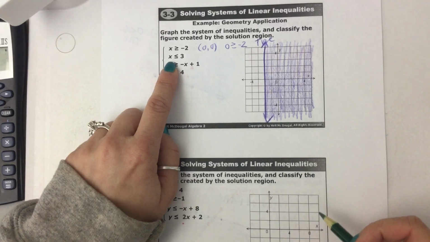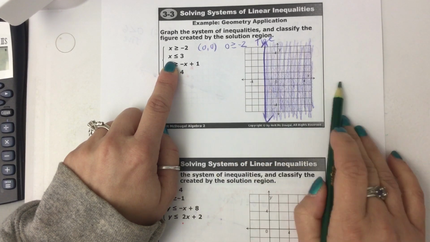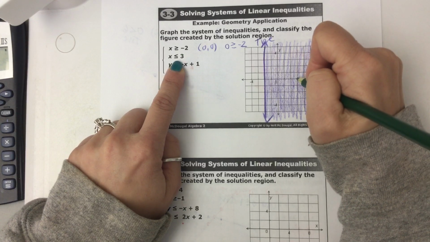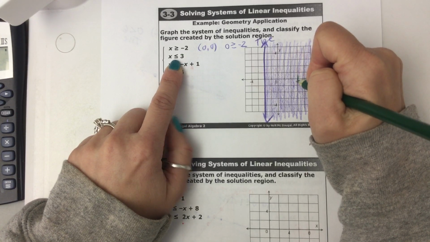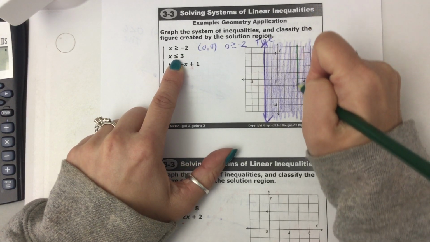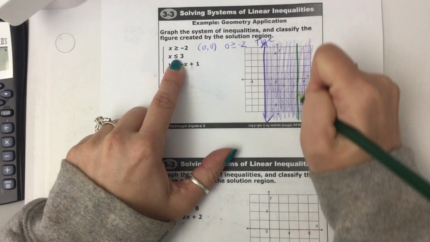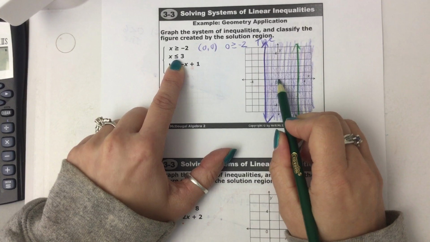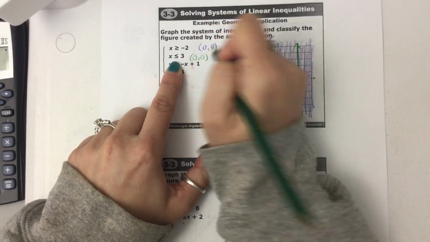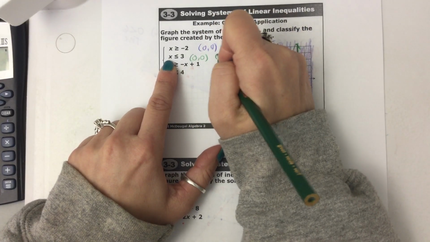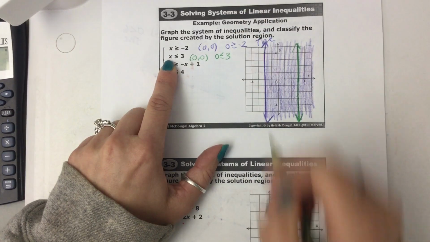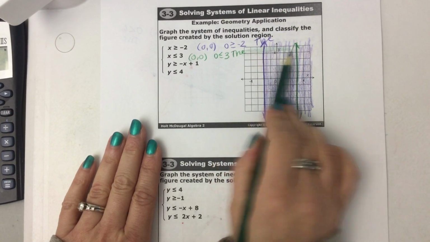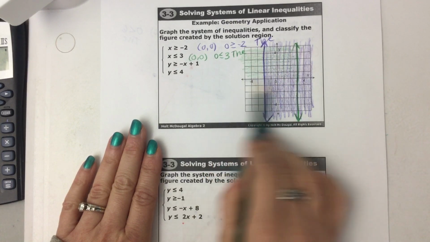I have to cut the x-axis. X runs side to side. It's +3, so I go to the right: 1, 2, 3. I'm cutting the x-axis, so it's a vertical line. This would be a solid line. There we go. Now, where would I shade? Do I go this way or this way? If I test 0, 0, the x would become a 0. My statement would be 0 is less than or equal to 3. Yep, that's true. So from the green line, I have to shade the side that has 0, 0.